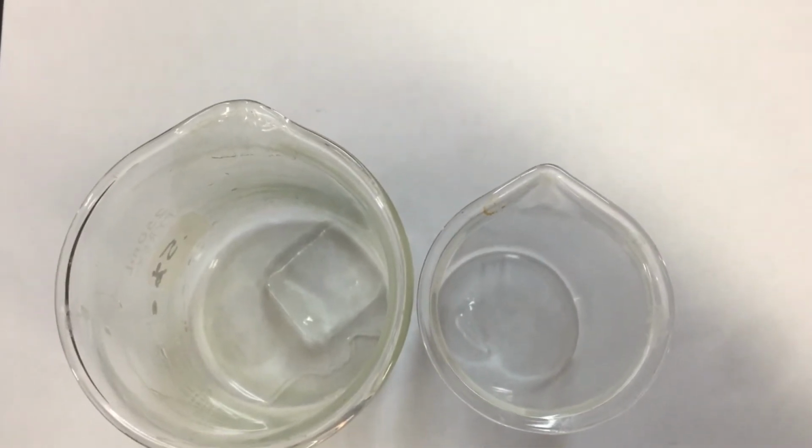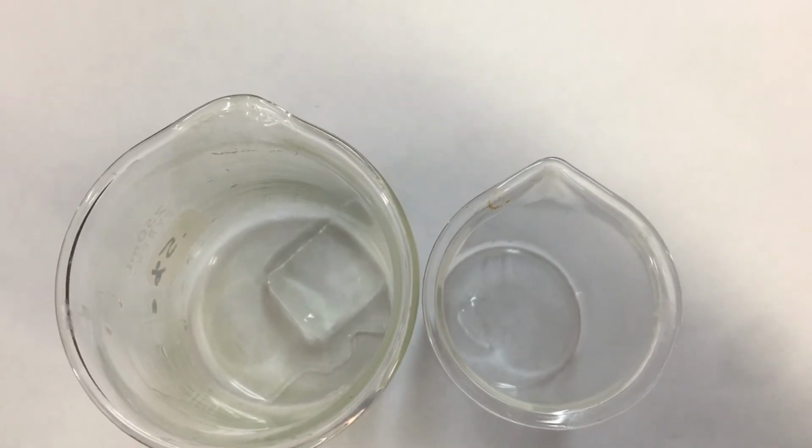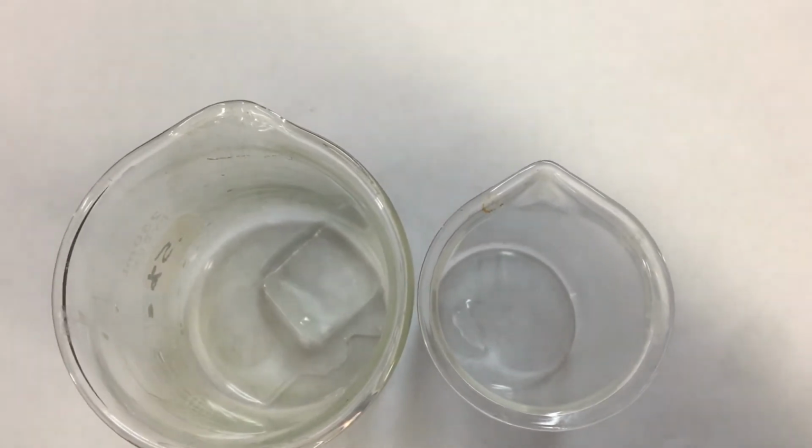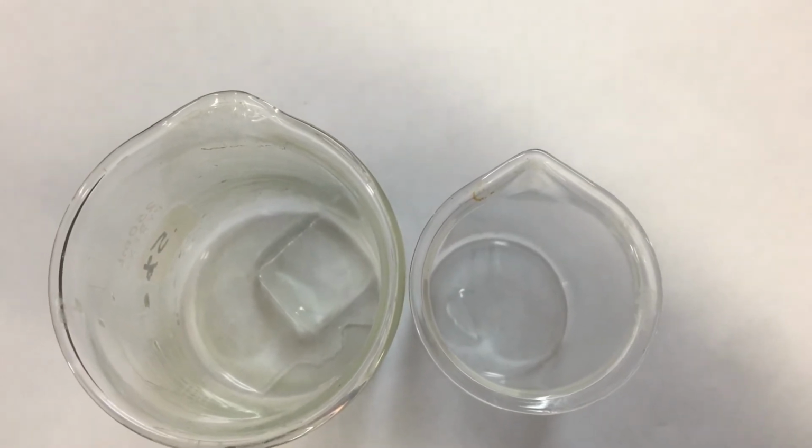Hey everybody, quick question for you. Why are cells so small? Well, in order to answer that question, I'll ask another question.